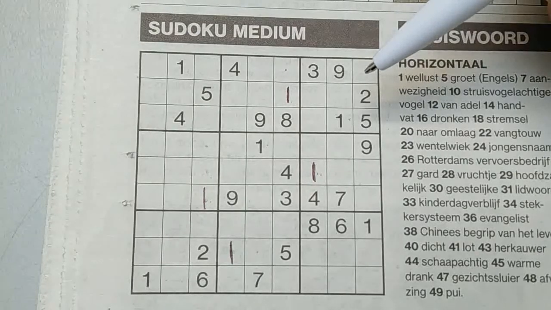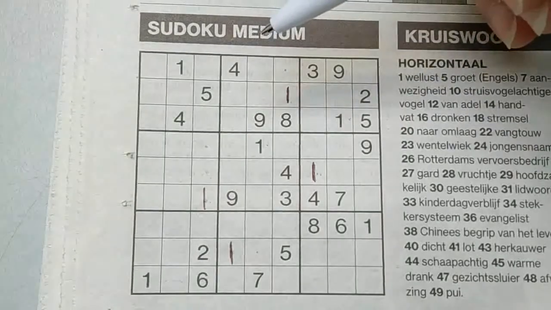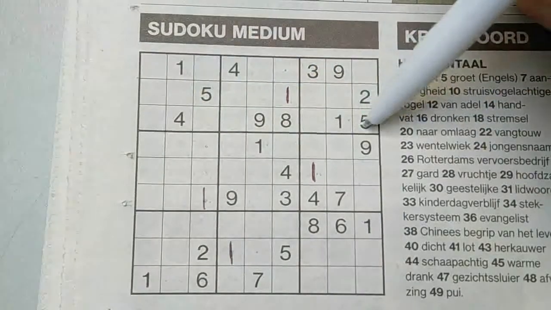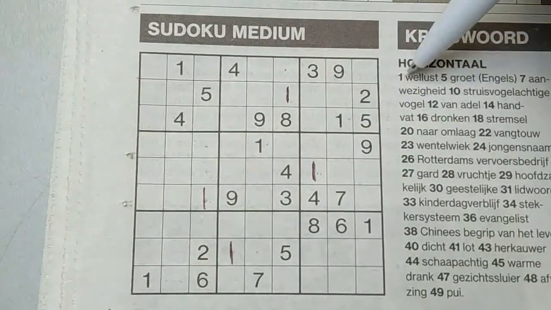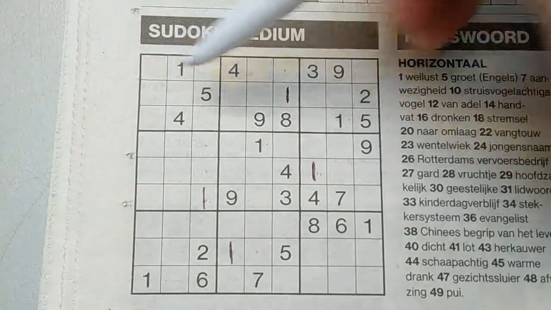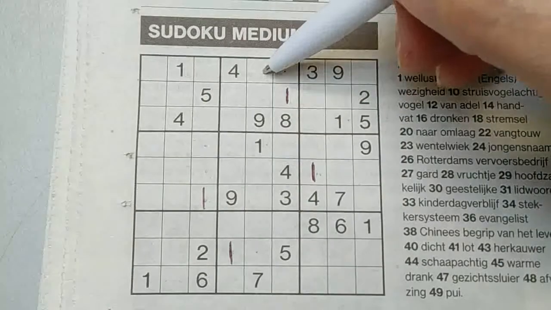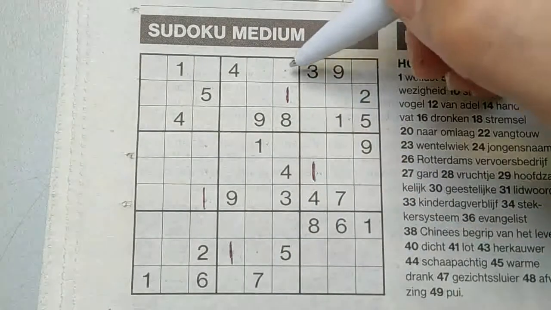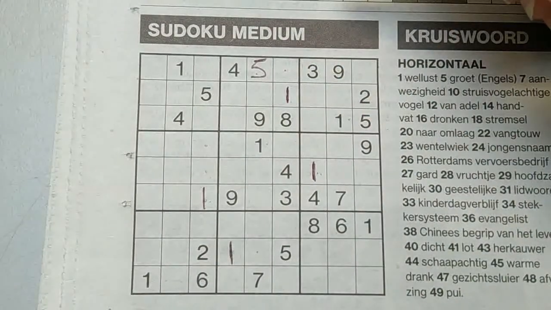Let me see. A 5 in the third row, a 5 in the second row. So in the first row, the only 2 places for a 5 are here and there. But I see here a 5, no 5 there, 5 should be here.